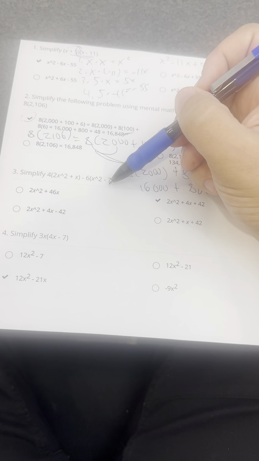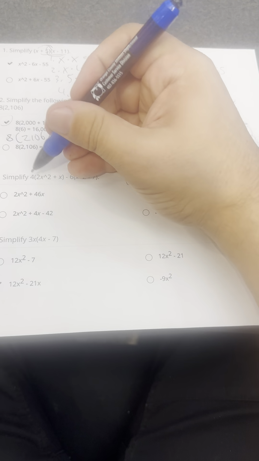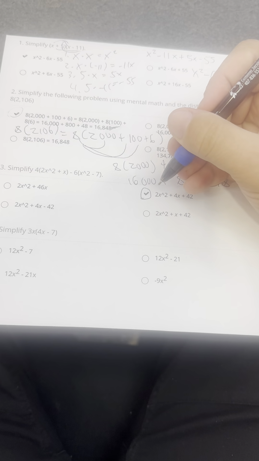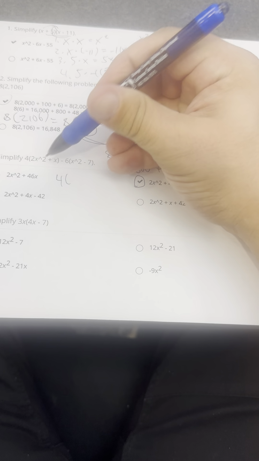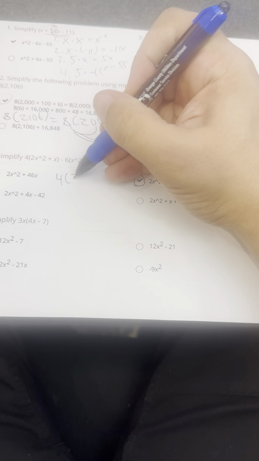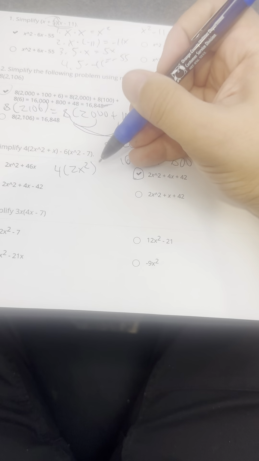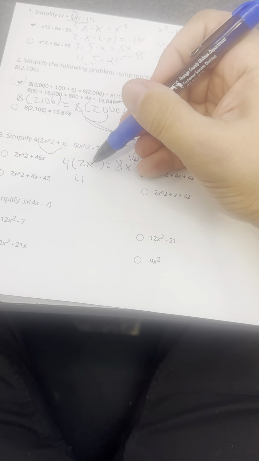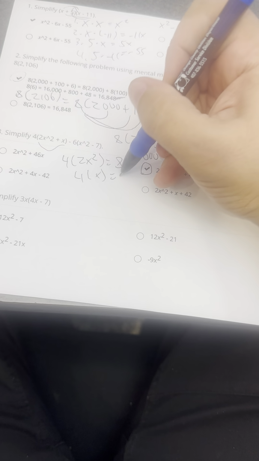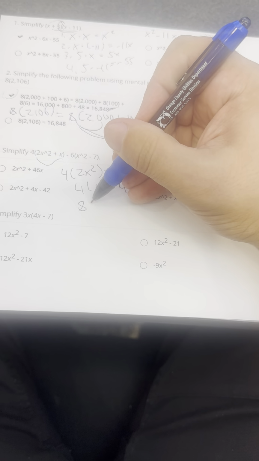So simplify this equation. So this one's a little bit harder. It's the answer right here. So 4 times 2x squared equals 8x squared. 4 times x equals 4x. So 8x squared plus 4x.